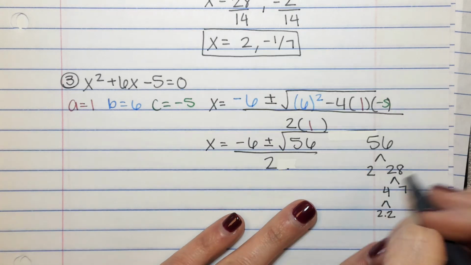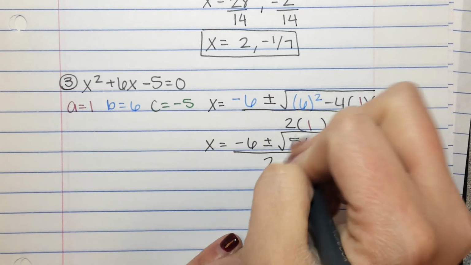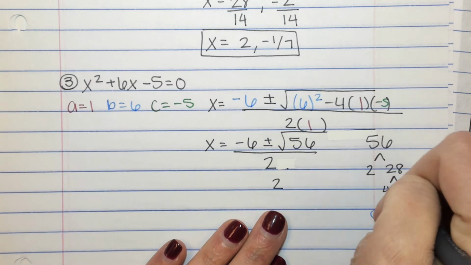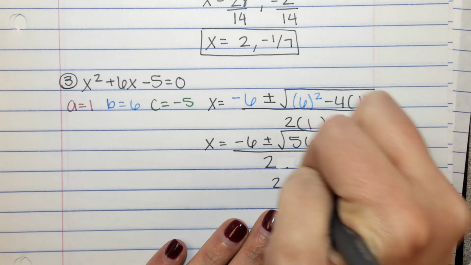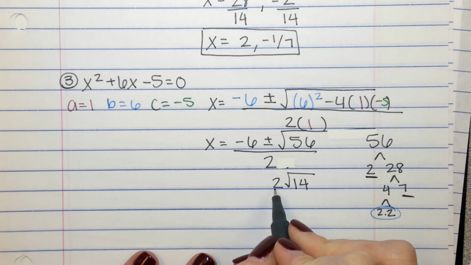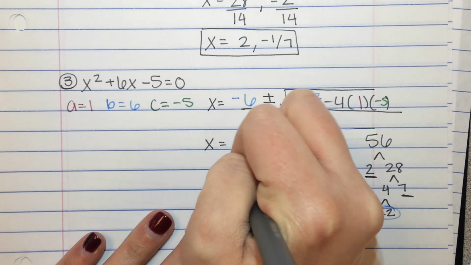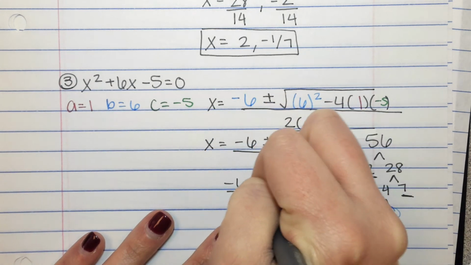Here's a pair of 2's. Nothing else is a pair. So I'm going to bring the 2 out front. And then I have a 2 and a 7 left over, so that's 14. I'll put that back in the house. These are a pair. They can come on the outside. Everything else stays in. So I have negative 6 plus or minus 2 square root of 14 over 2.